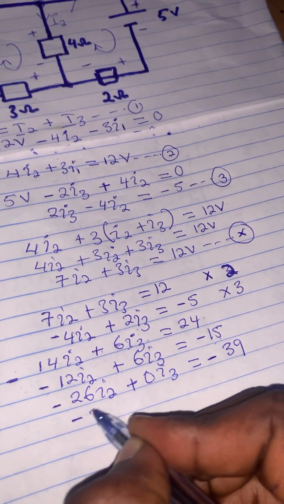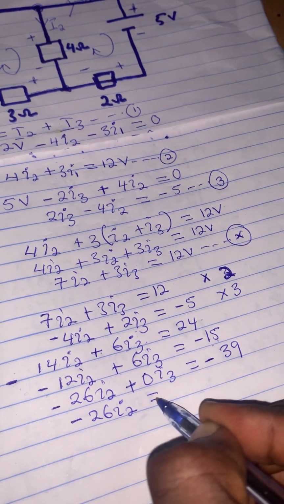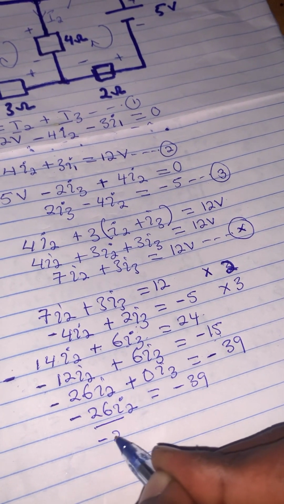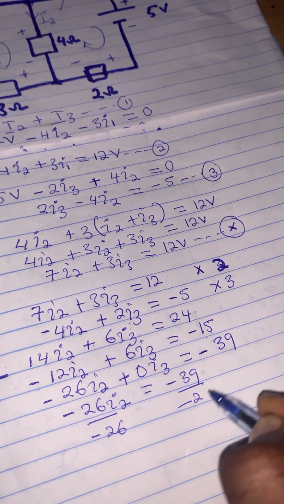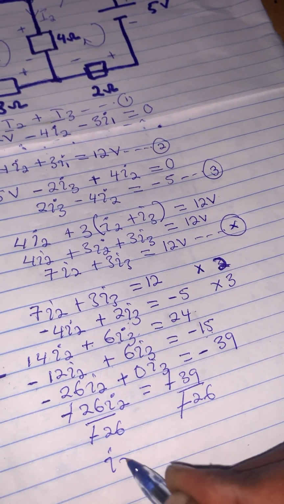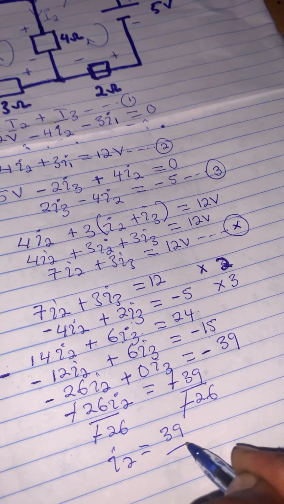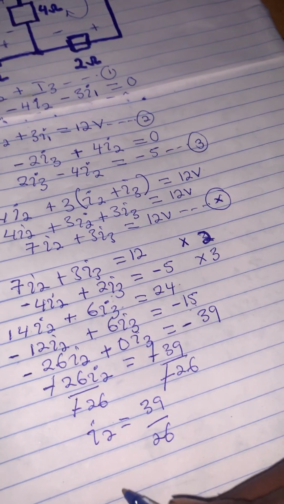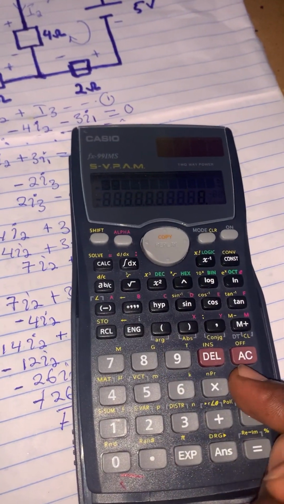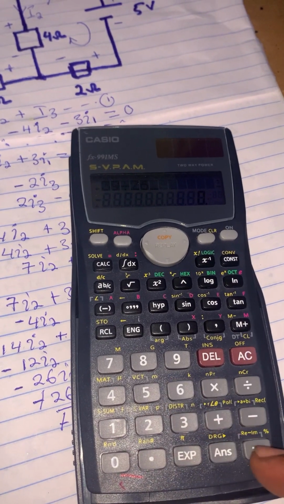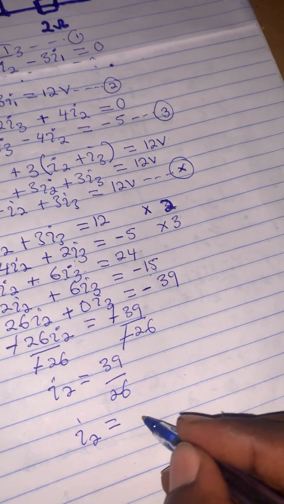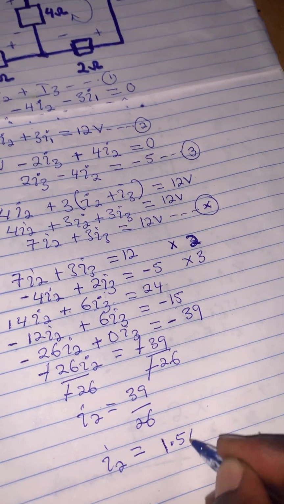So here we have 26I2 equals 39. And we divide both sides by 26. I2 equals 39 divided by 26, where I2 would be the value of 39 divided by 26, 1.5. I2 is 1.5 ampere.